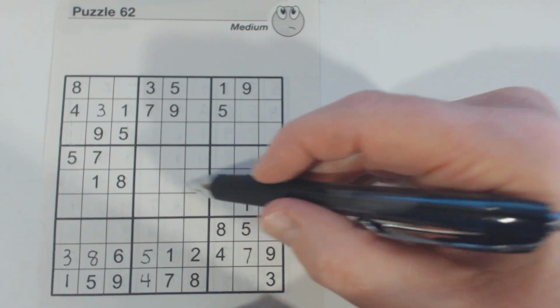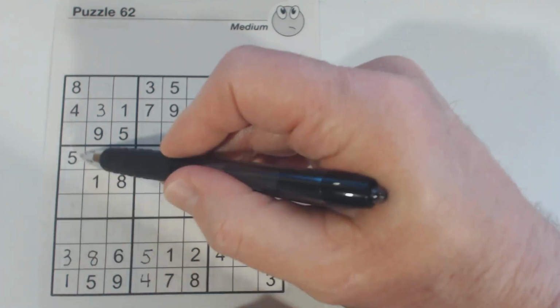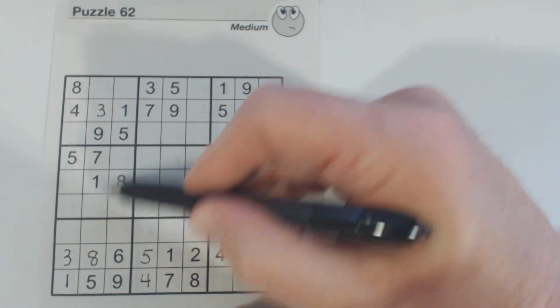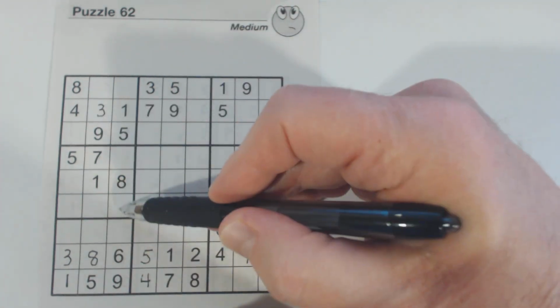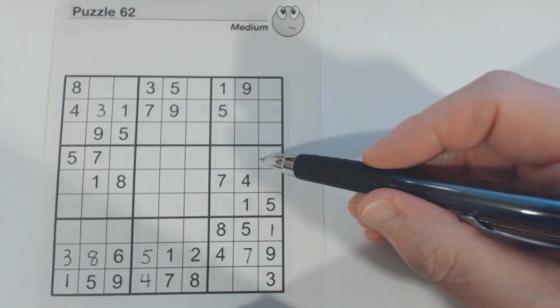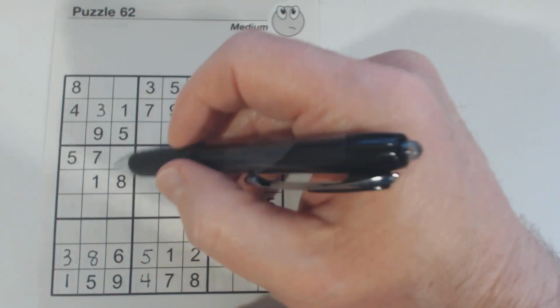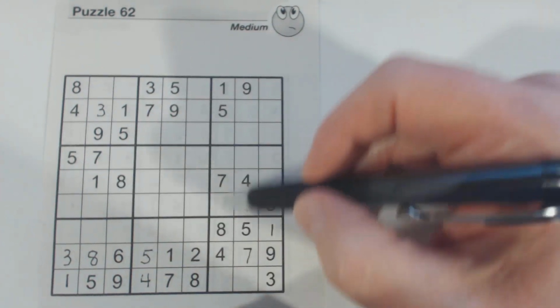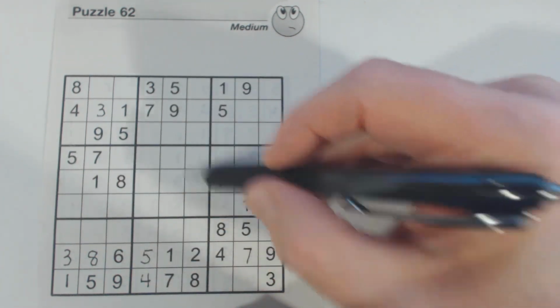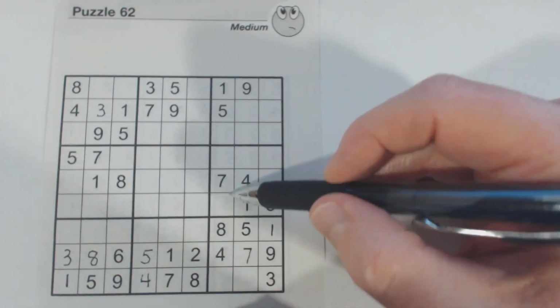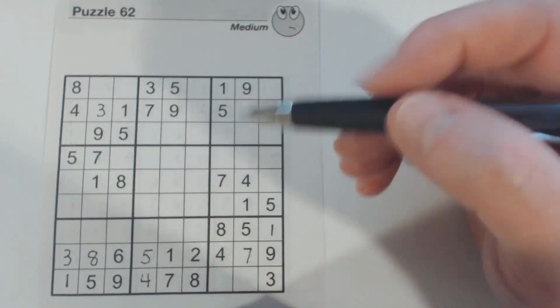One of these two is a 3 right here because we got a 3 here. We've got a 3 here, so one of these is a 3. That covers these two rows. So we know one of these is a 3. That's using double row elimination there.